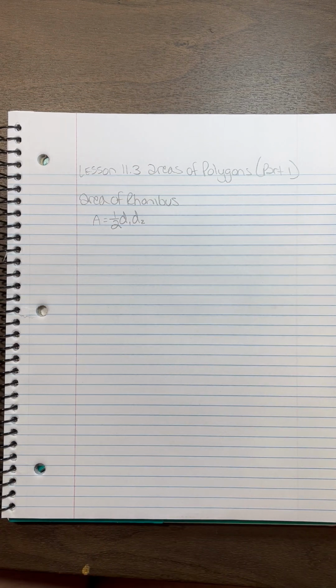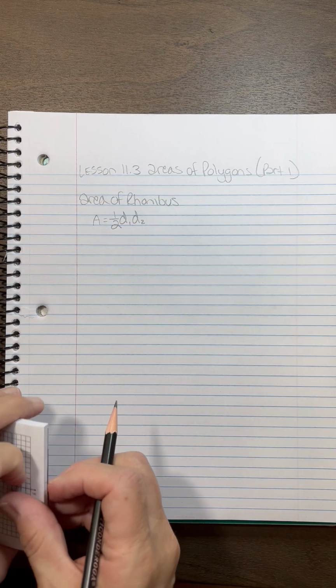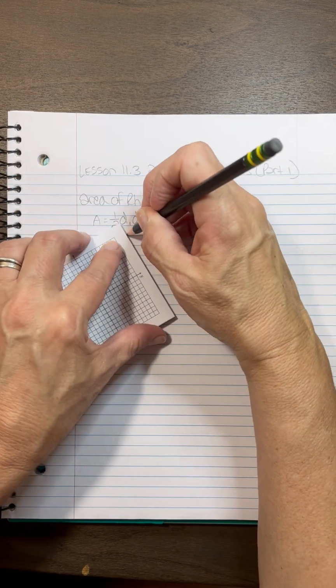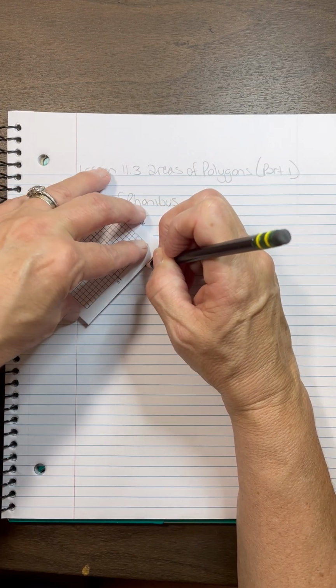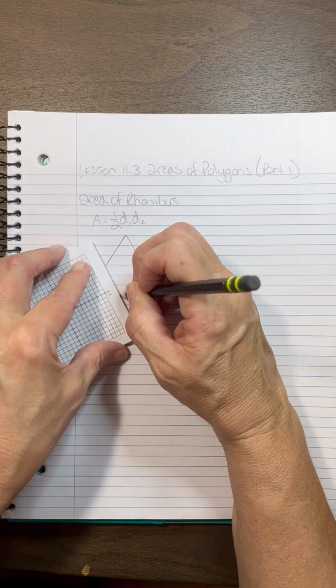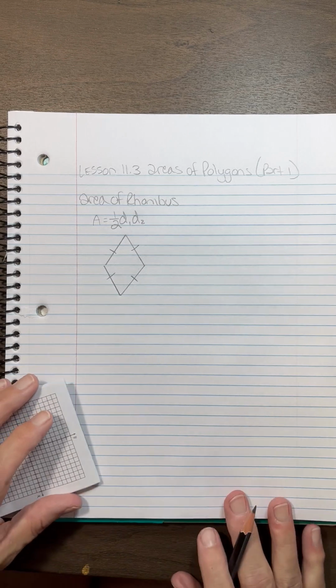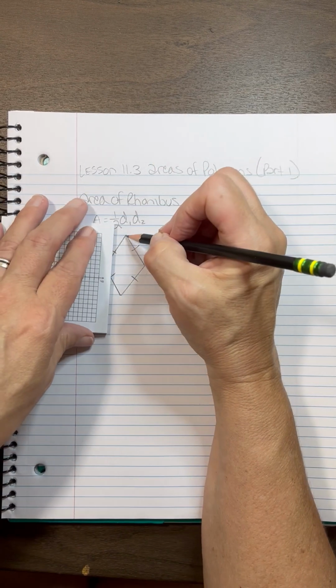Okay, so if you have a rhombus, all 4 sides are the same.